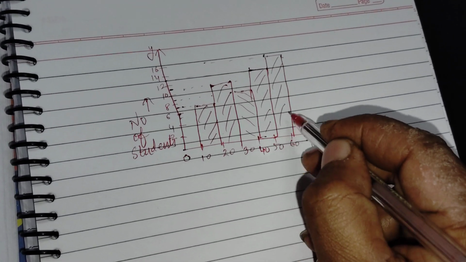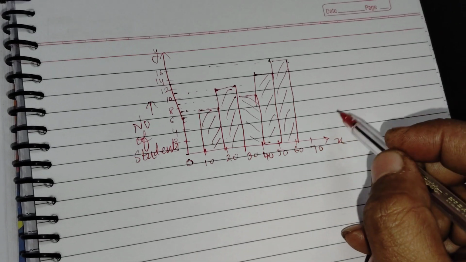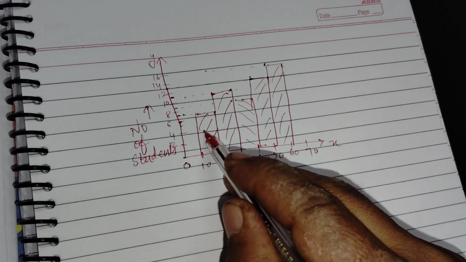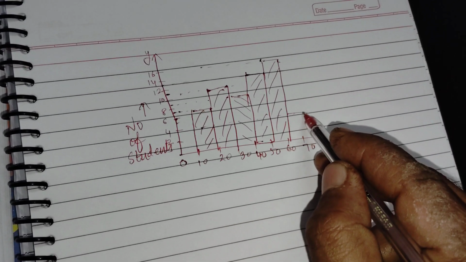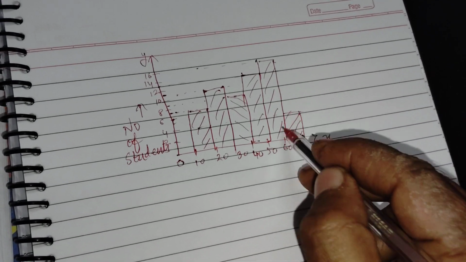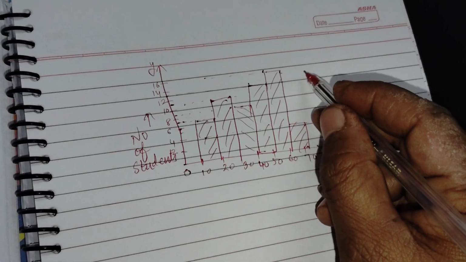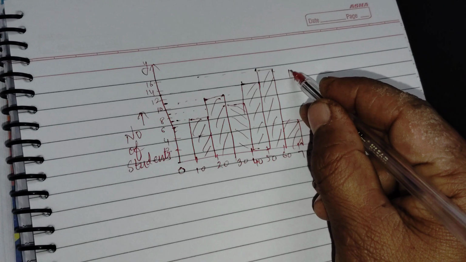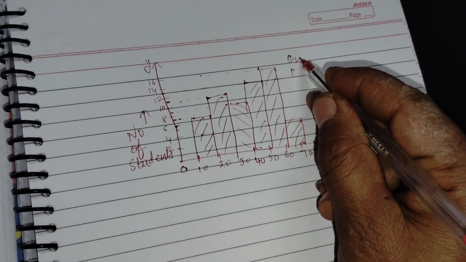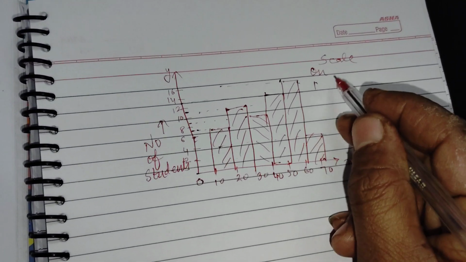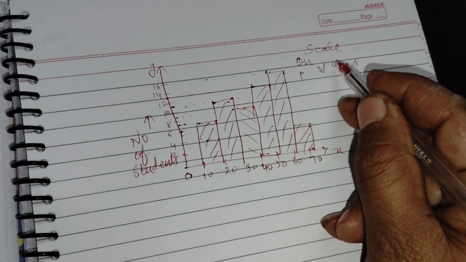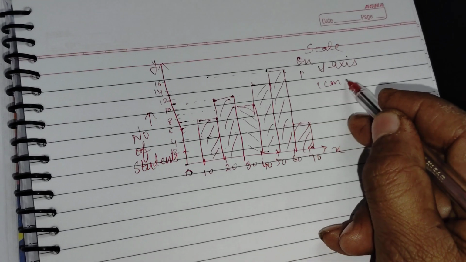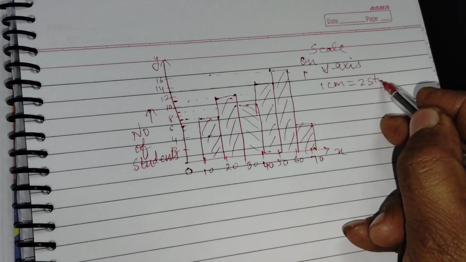Till the 16 we mark here. Next is 60 to 74, so we mark here 4. This is the histogram. On the x-axis we write the number scale, and on the y-axis we write the scale: 1 centimeter equals 2 students, we write down.